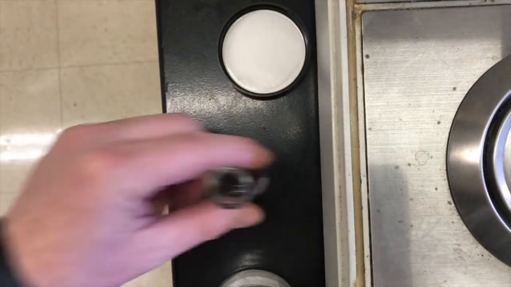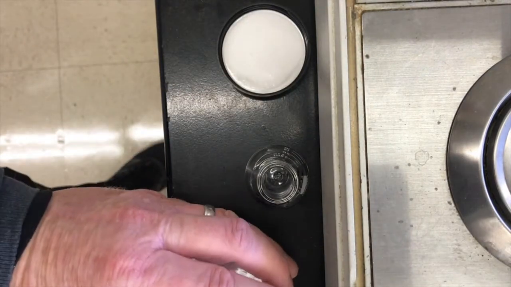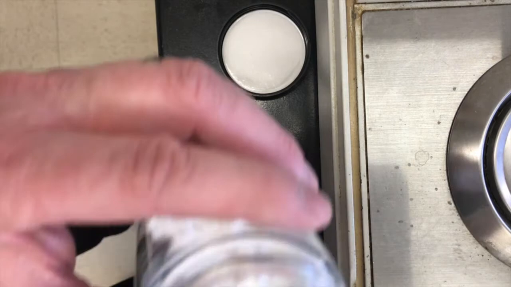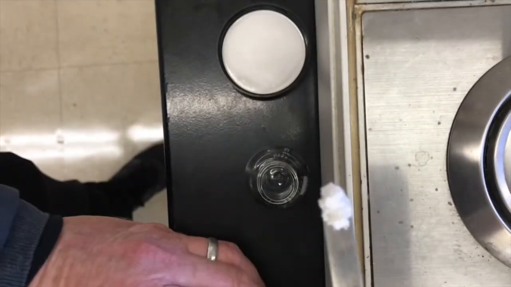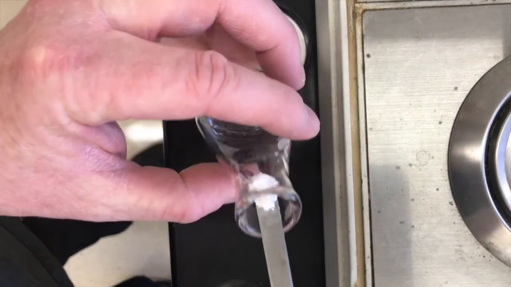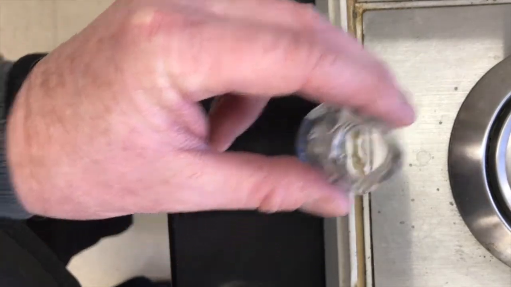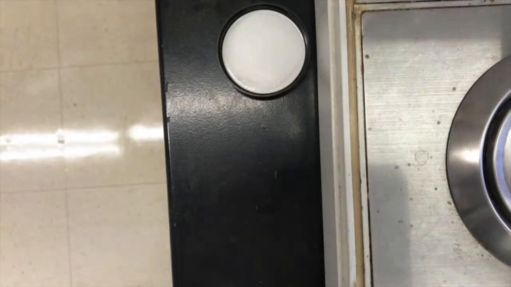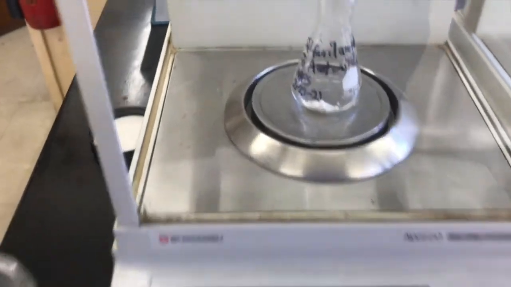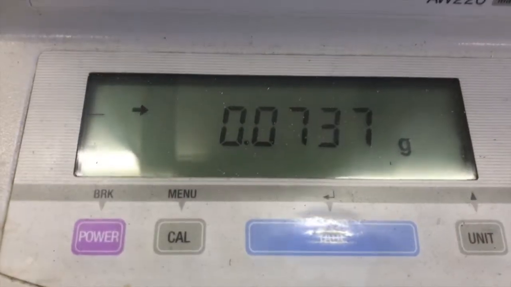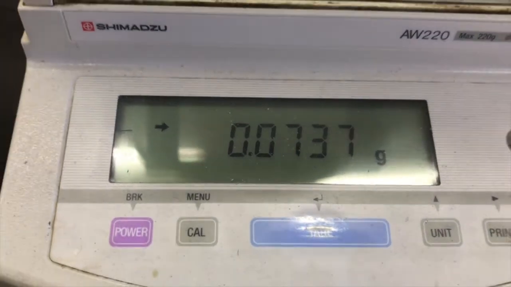Let's set this up here. There we go. So I'm going to get a little bit of solid. I'm aiming for about 0.3 grams. So I've added that, and I'll put this inside of the scale, and we'll see where we're at. Okay, we want 0.3 grams, and that much so far is only less than 0.1 grams, so we got to go about 5 times as much.